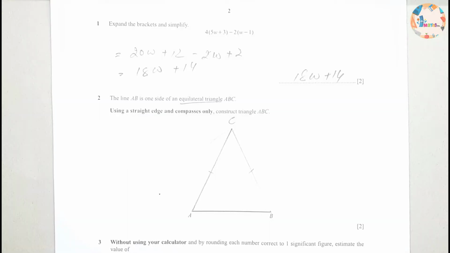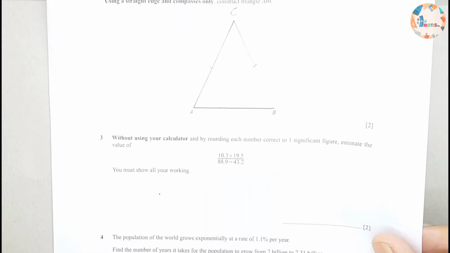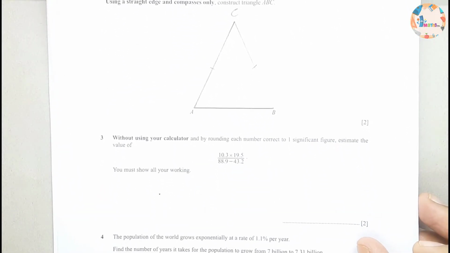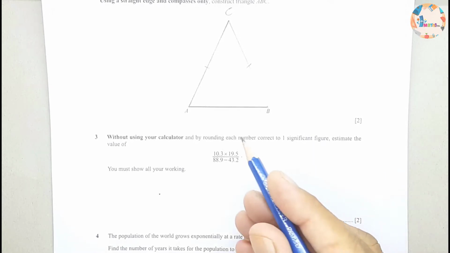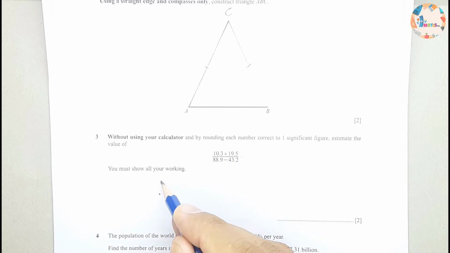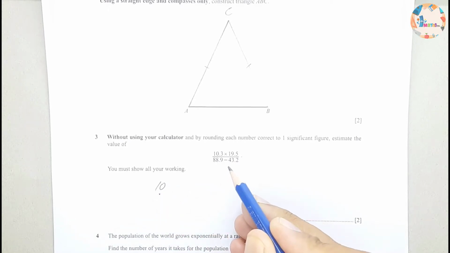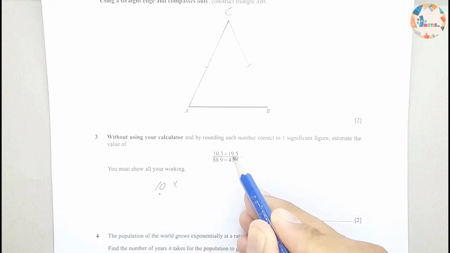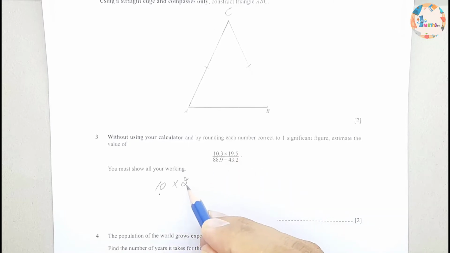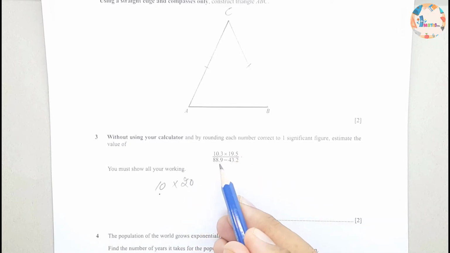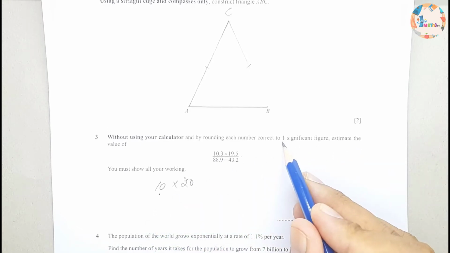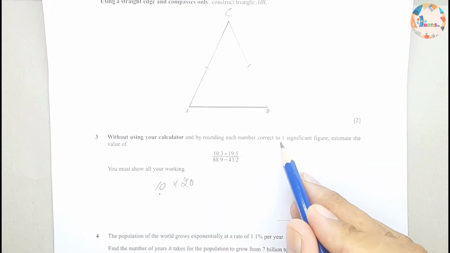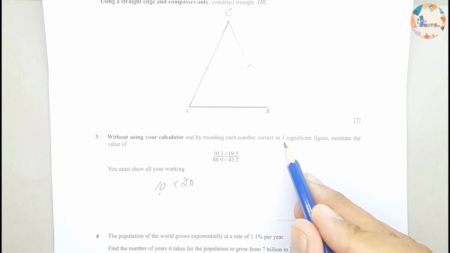Question number 3. Without using your calculator and by rounding each number correct to one significant figure, estimate the value. So we'll have to round. For example, 10.3 can be rounded to 10, and 19.5 can be rounded to 20, and this can be rounded correct to one significant figure.